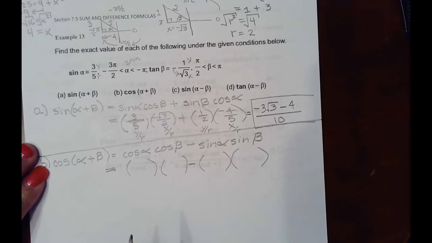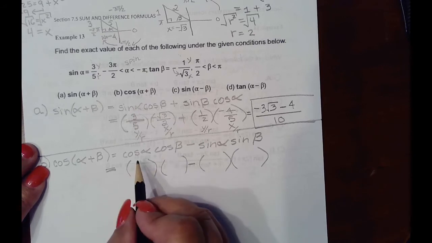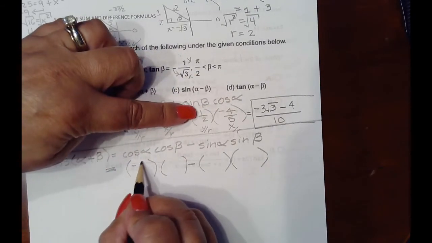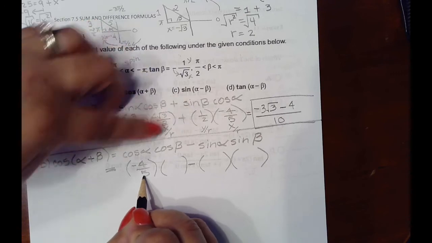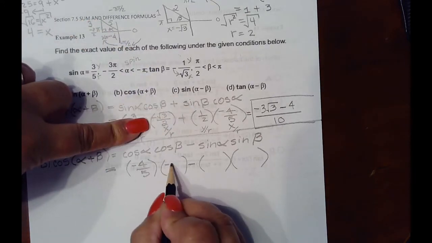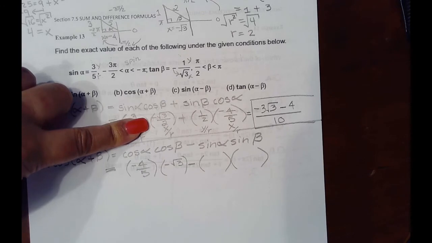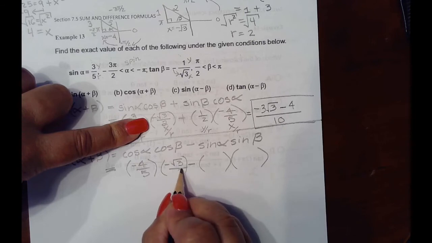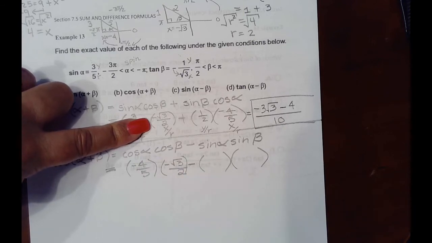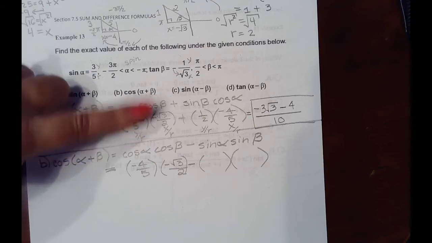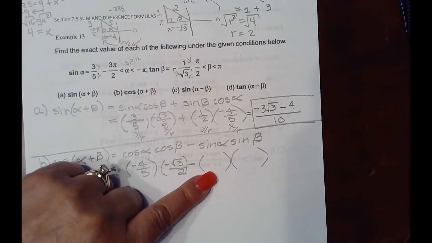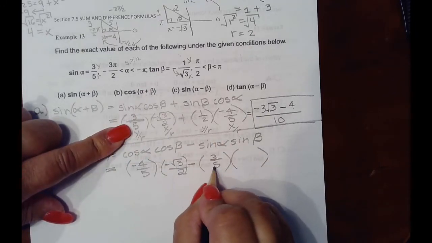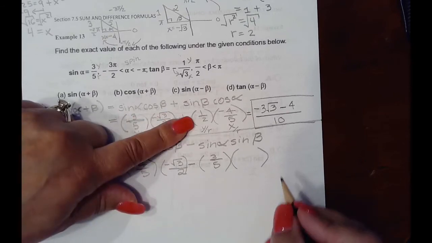Okay, my alpha values, let's see. Let me just get these values from what I did in part A. So cosine of alpha was -4/5. I can just look right there. My cosine of beta value was -3 square roots of 2, and that was in the beta picture when we were doing cosine. That was x over r. And then sine of alpha, my sine of alpha value was 3/5. I'm just using the values I got from part A. I did it already. And the sine of beta is 1/2.